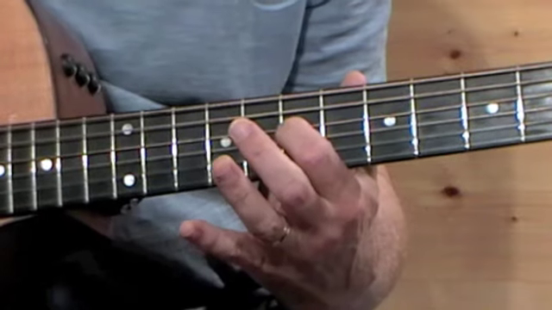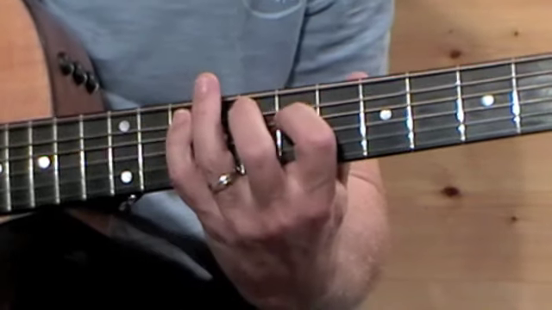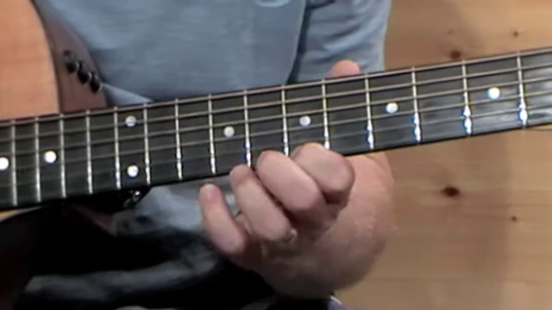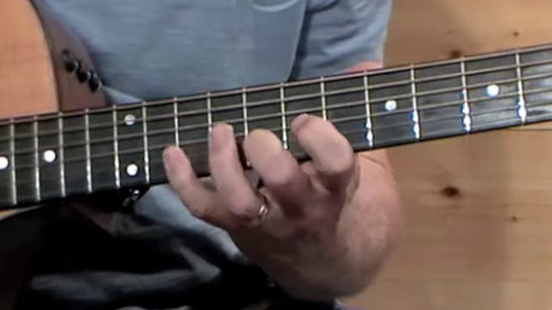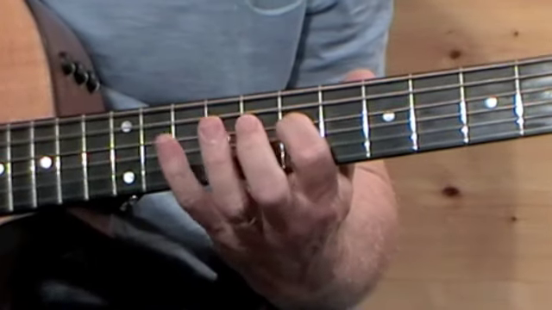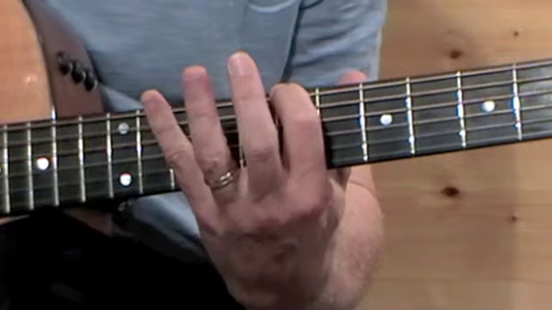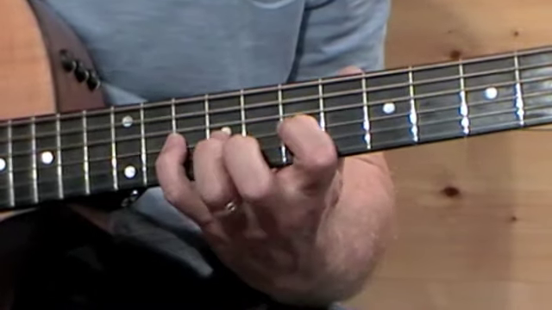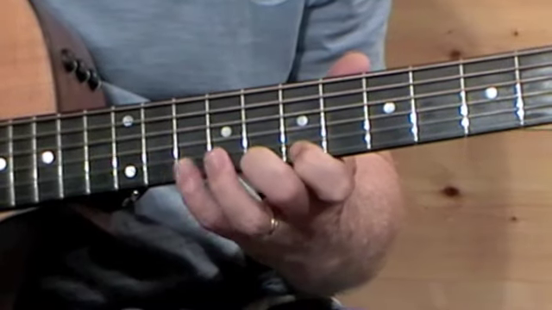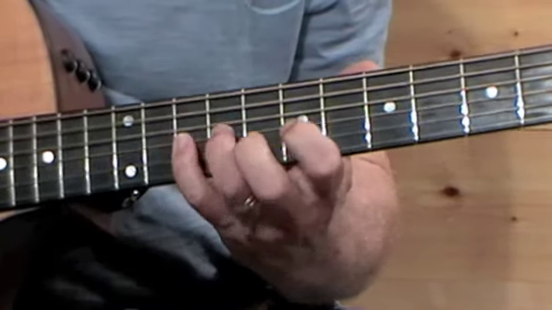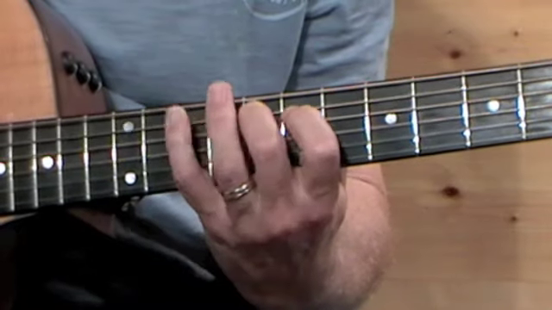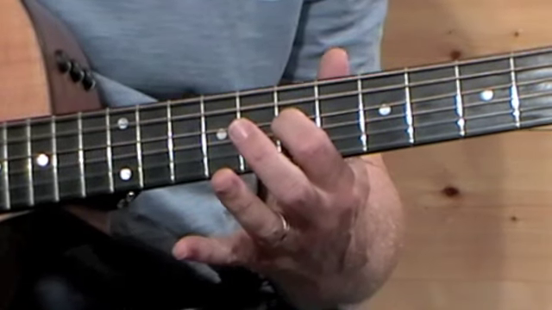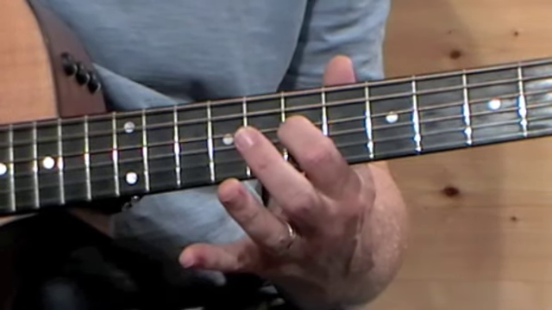Put those three positions together. Emphasising the keynotes to drill the position. So that's the second position.